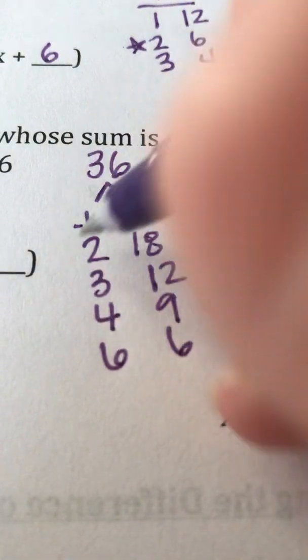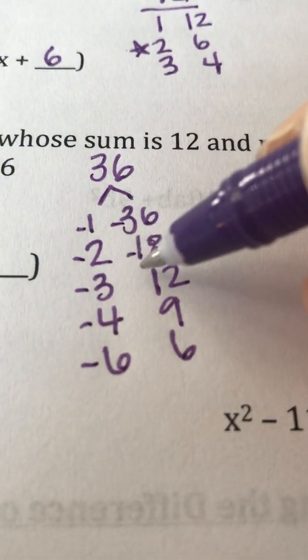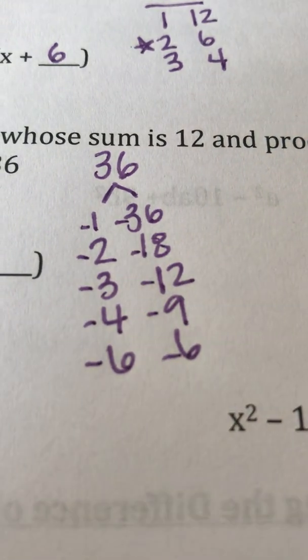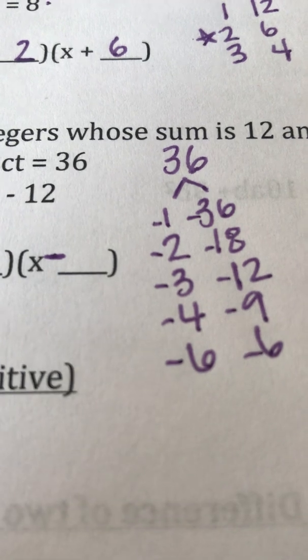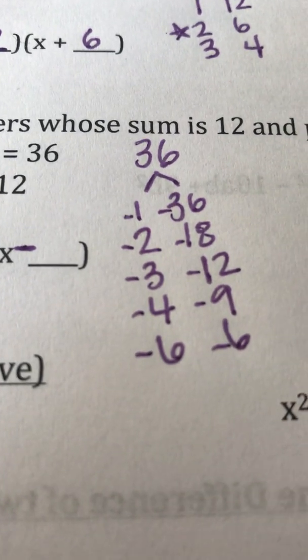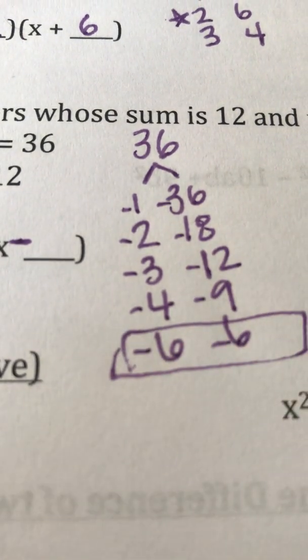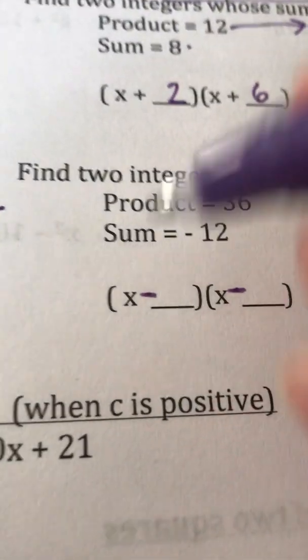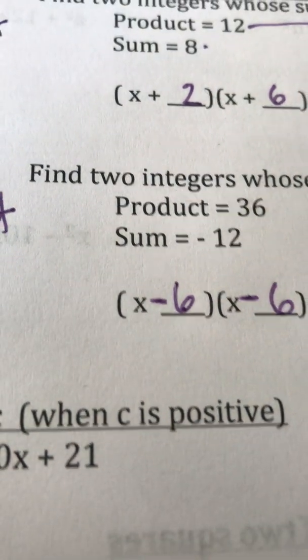We want to remember that in this case, both of these are negative because if we multiply two negatives together, it'll give us that positive 36. So now we're looking for a sum of negative 12, which we can see is this right here. So my binomials are x minus 6, x minus 6.